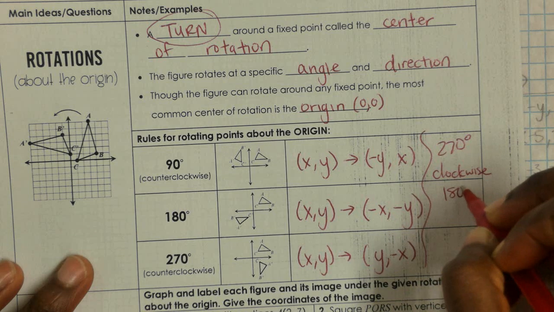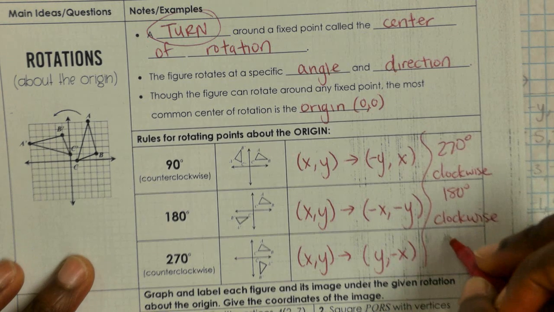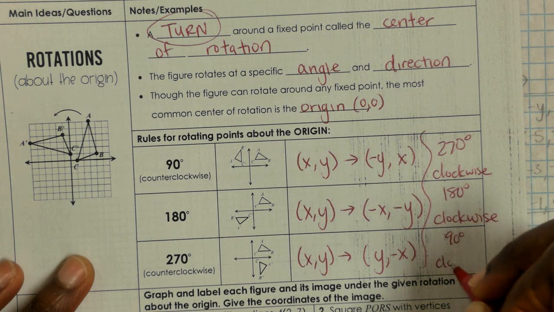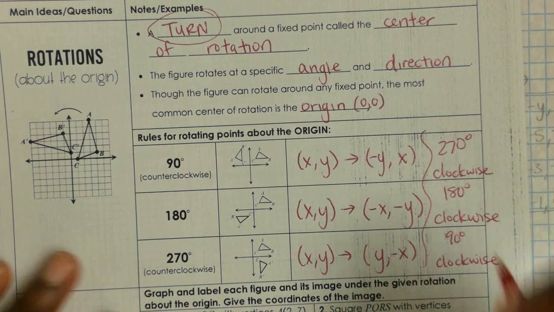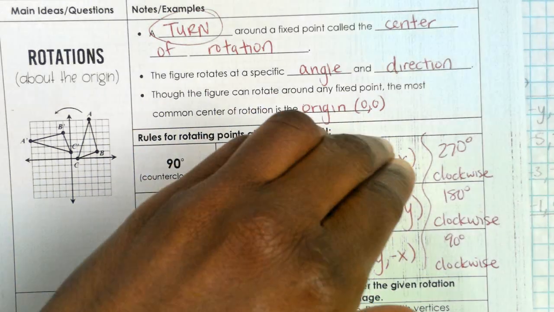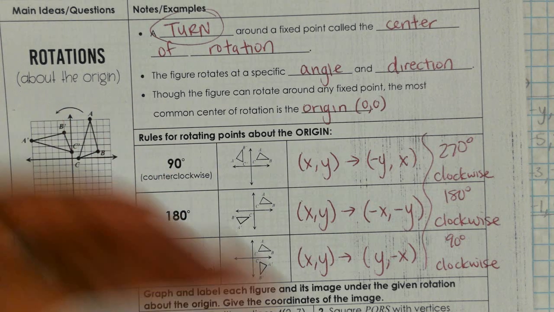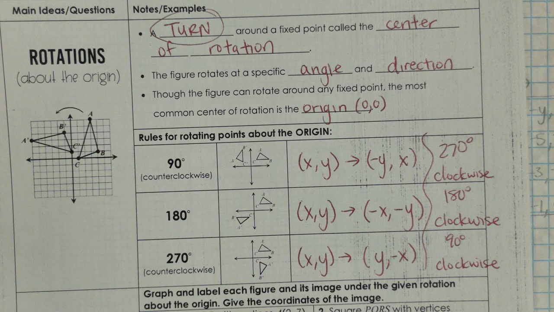The 180 is nice. It's the exact same for clockwise and counterclockwise. And then the 90 degrees is the 270. So if you get a clockwise one, just look at the opposite rule for 90 that you would look at. So if it's 90 degrees clockwise, you would look at the 270 rule for counterclockwise.